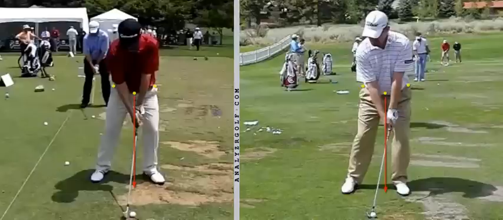So both players have got the lower centre pushed forward. Both players' goal is to swing around a fixed point or a stable axis. Just make that dot a little bit bigger. And it's fair to say that both players do a very good job of doing this.